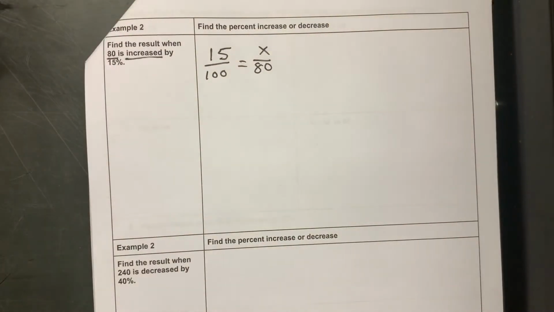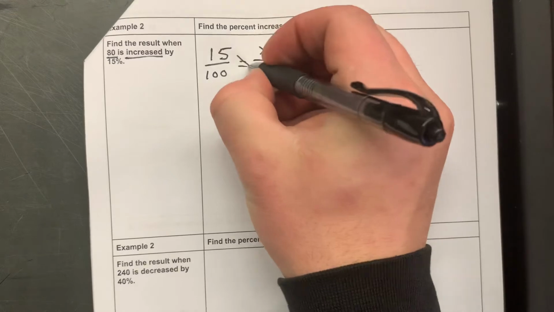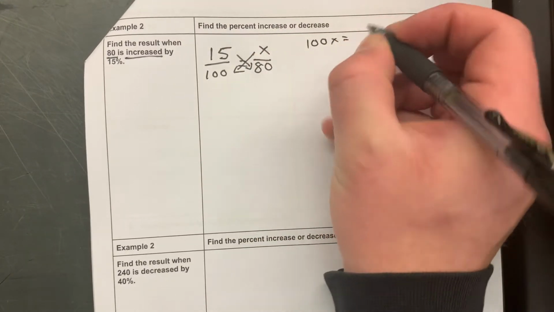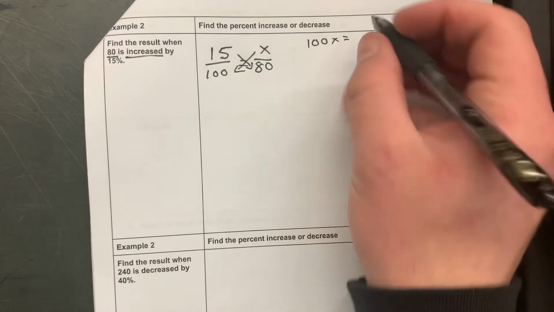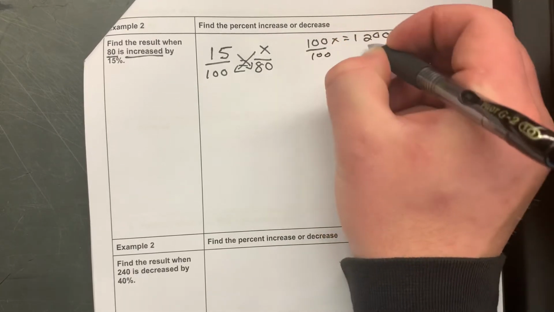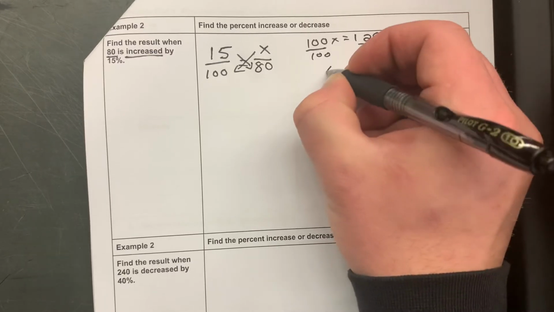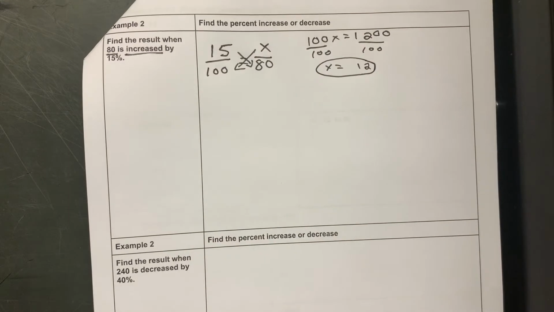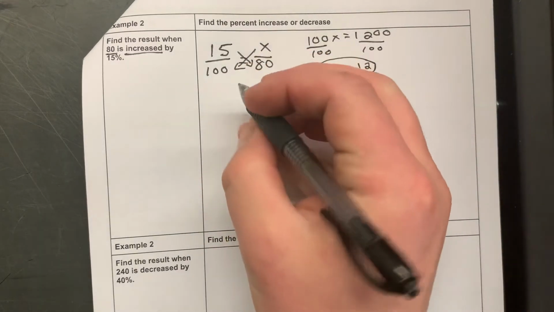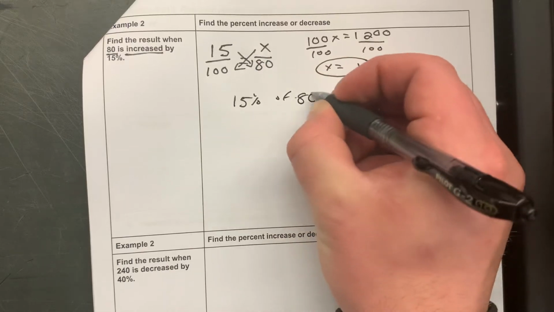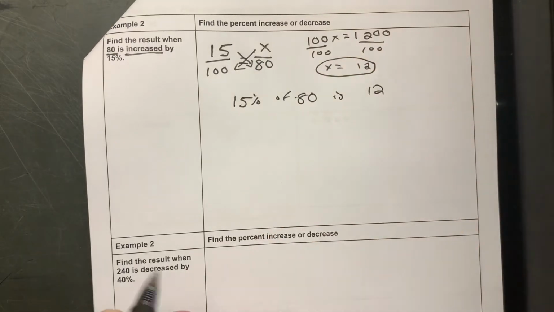This is just going to solve like our proportion problems that we've been working on. Just going to go ahead and cross multiply. That gives me 100x equals 80 times 15, which gives me 1200. I divide each side by 100. X is going to give me 12. So that is what 15% is. 15% of 80 is 12, okay?